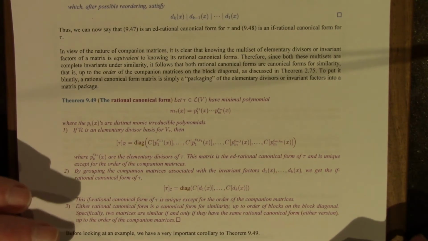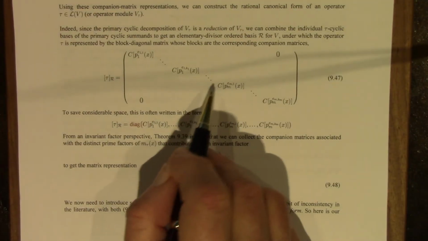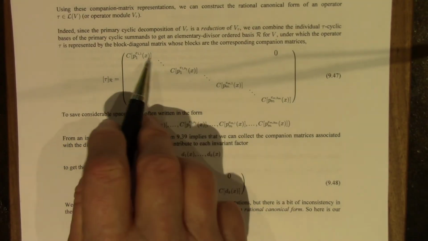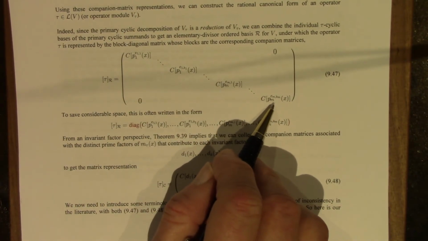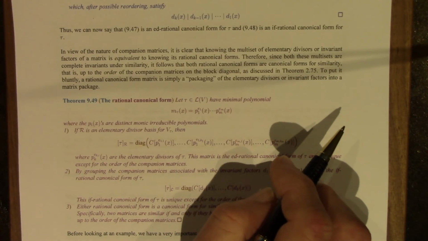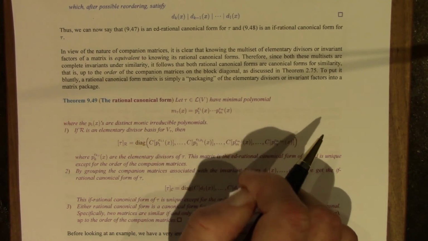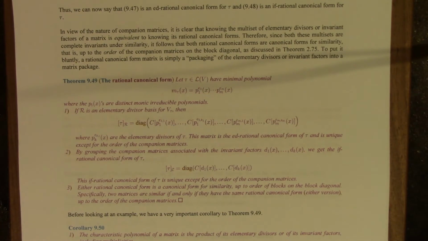The reason, of course, is that knowing the multiset of elementary divisors is exactly the same as knowing this matrix, because the elementary divisors are simply displayed here in the last column of each of these companion matrices, and similarly knowing the multiset of invariant factors is the same as knowing the IF rational canonical form.